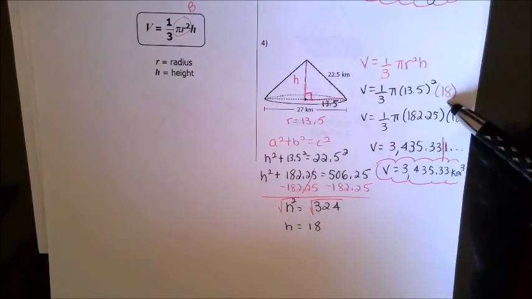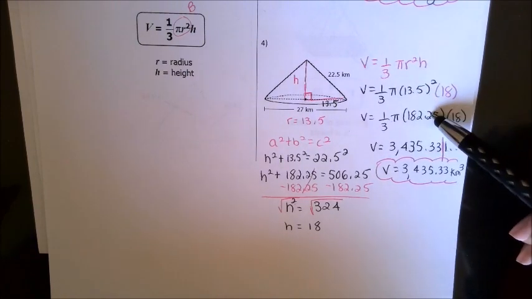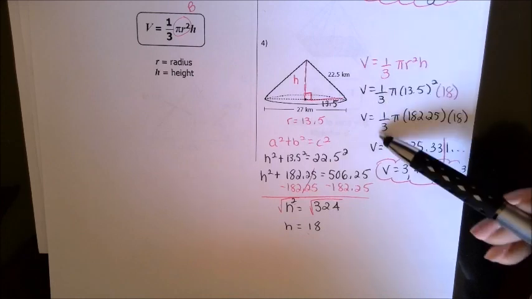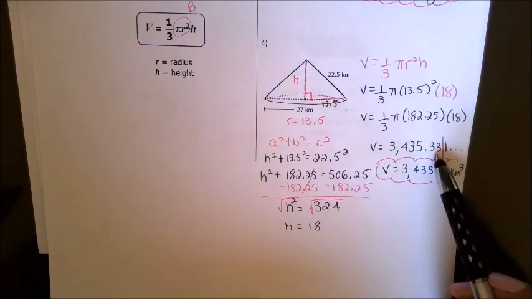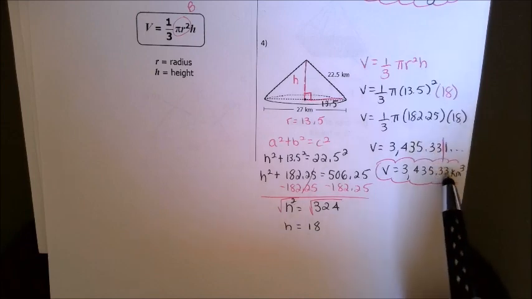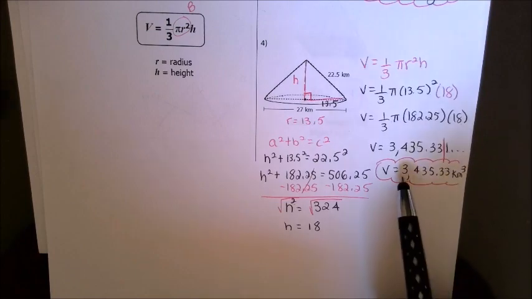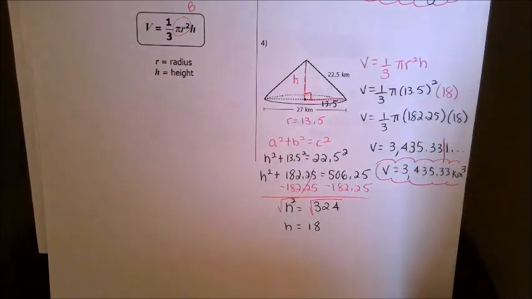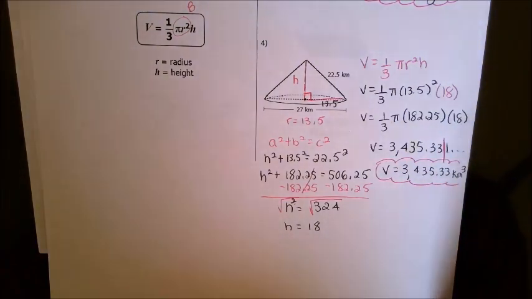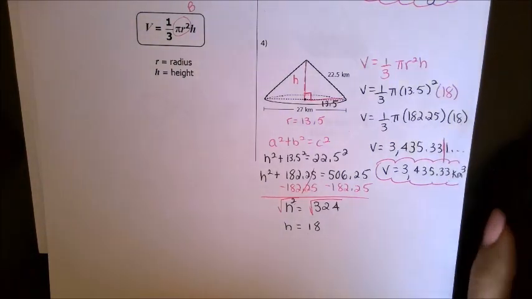So now we know, okay, this is 18, and I can substitute 18 back into the formula. I take care of the exponents first, go ahead and multiply by pi, and at the end divide by 3, and this is what you get, and it keeps going. I'm going to round to the nearest hundredth, so it's 2 decimal places. Because it's not 5 or greater, I do not round up the 3. So the final answer for this is 3,435.33 kilometers cubed, and that's how you do that.